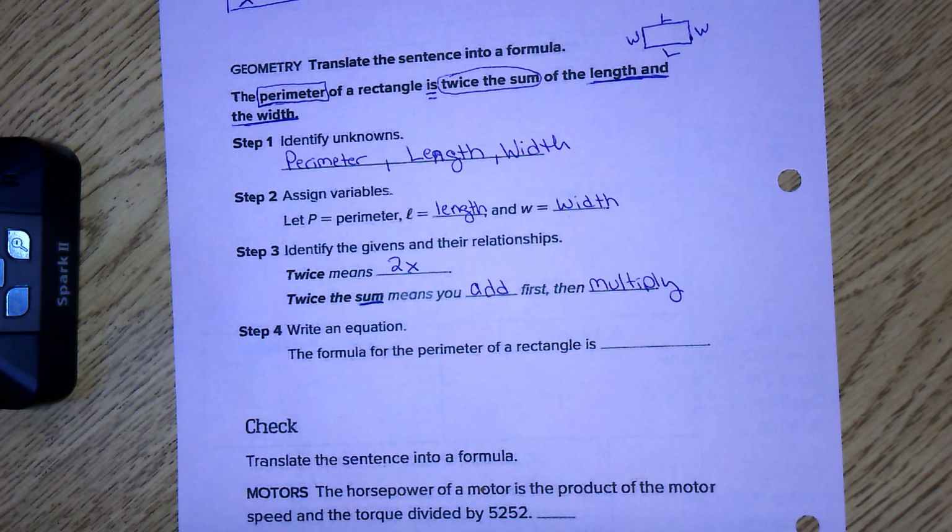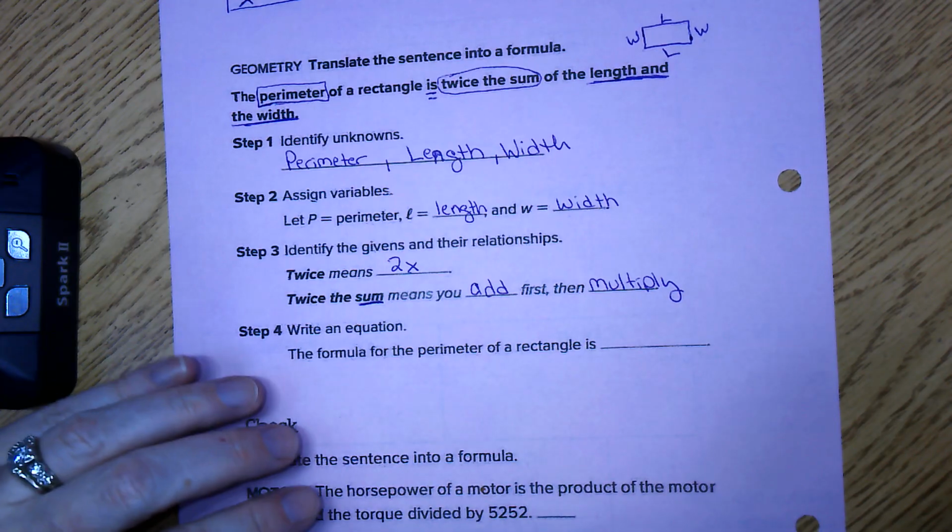Now I know in order of operations, you're like, okay, well, we multiply first, but what could we put around the adding to find the sum that would indicate we add first? Think about it. Now we're going to write our equation.